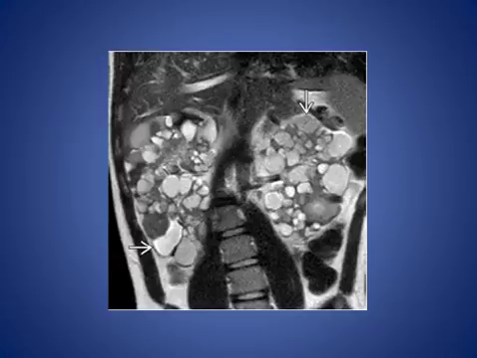Here, this is a coronal T2 weighted MRI with multiple renal cysts in this patient with autosomal dominant polycystic disease, and it shows enlarged kidneys, and also renal and liver cysts.